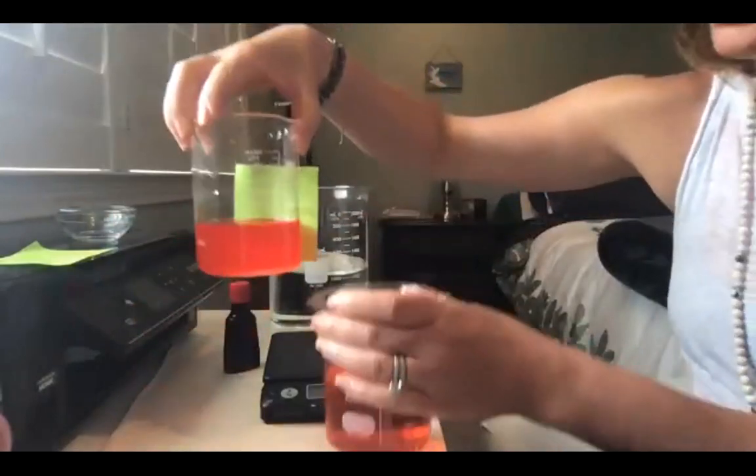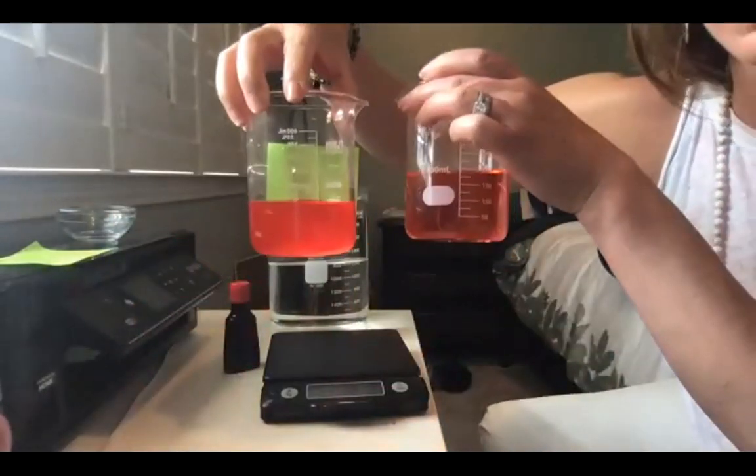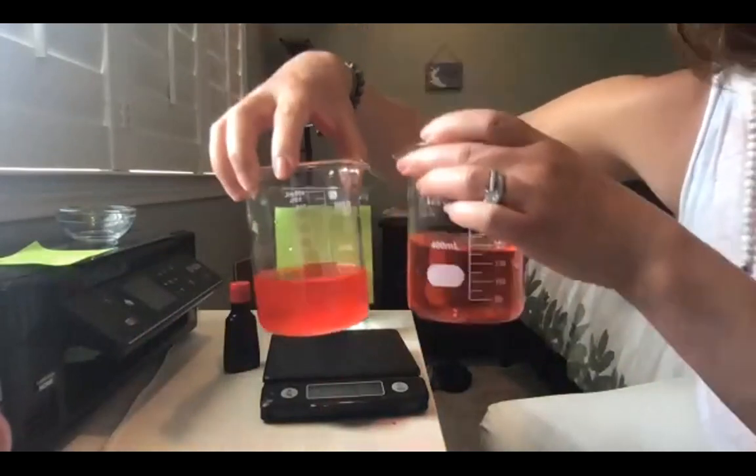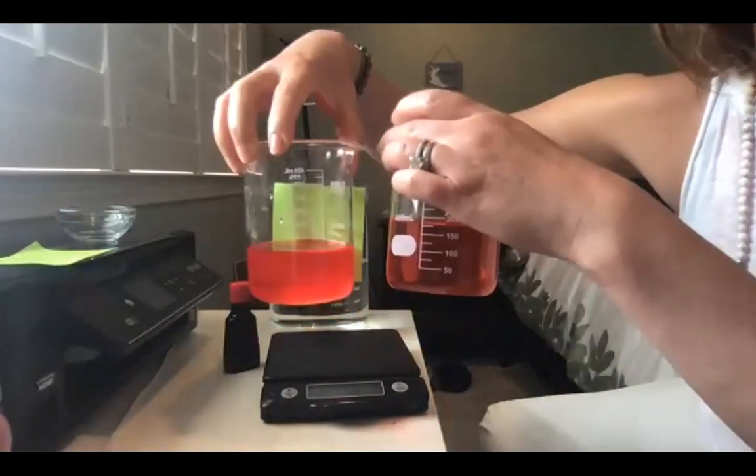And then if you compare the two, the kind of fun thing is that it's not super obvious on the screen, but it's really easy to see which one's more concentrated and which one's more dilute, right?